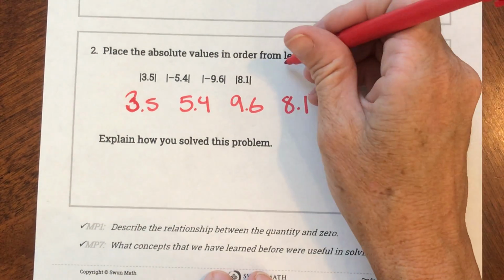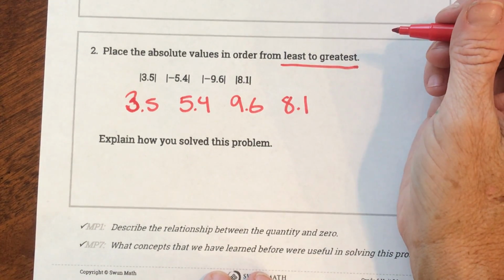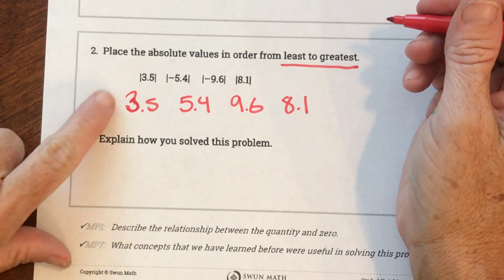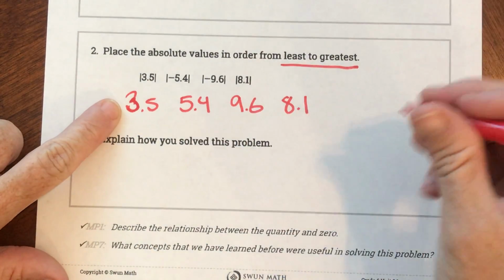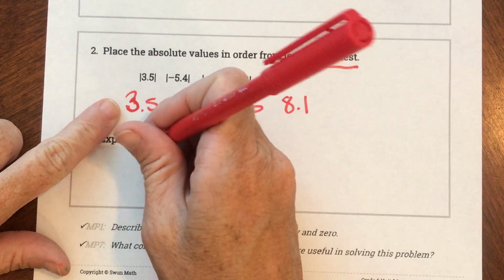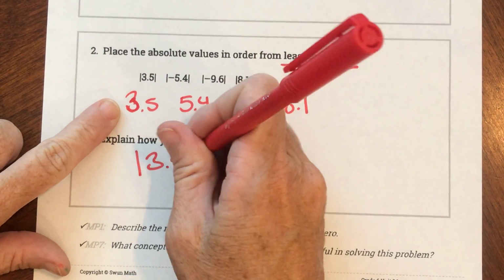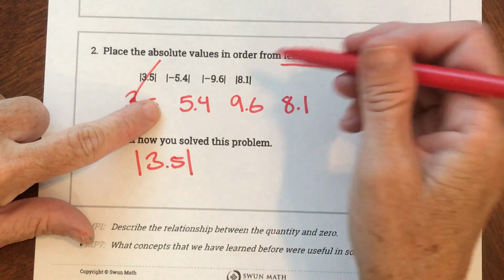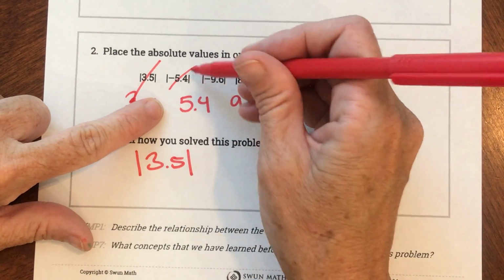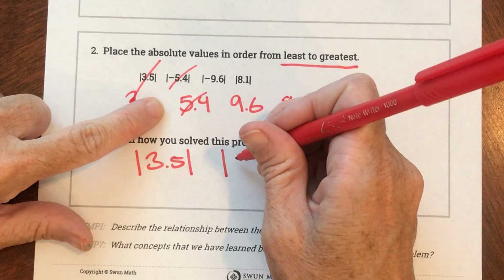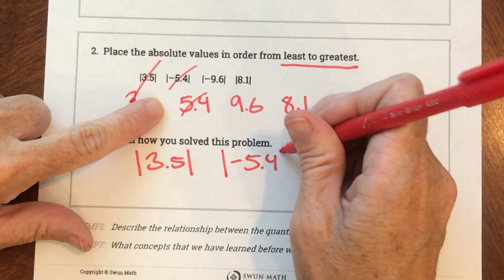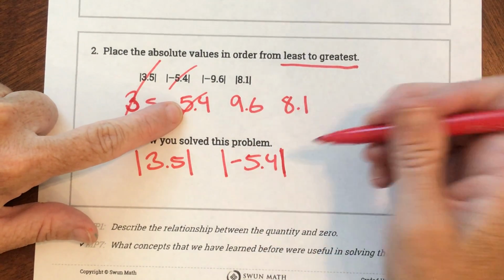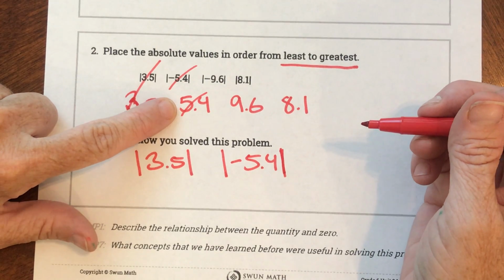So if we were going to put these in order from least to greatest, my least one would be 3.5, which is absolute value. So I'm going to write it here where I have a little room. Absolute value of 3.5. The next least one would be absolute value of -5.4, because it's equivalent or equal to 5.4.